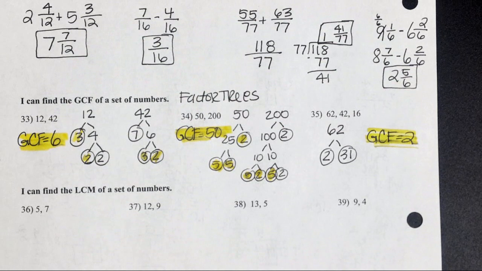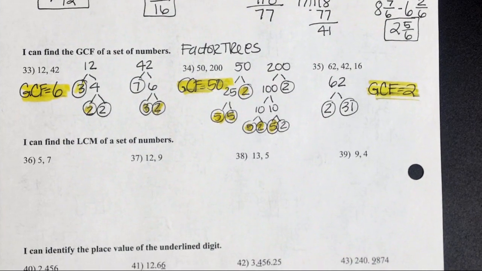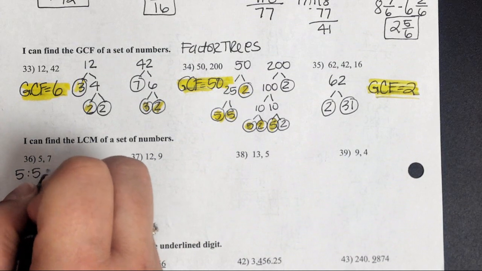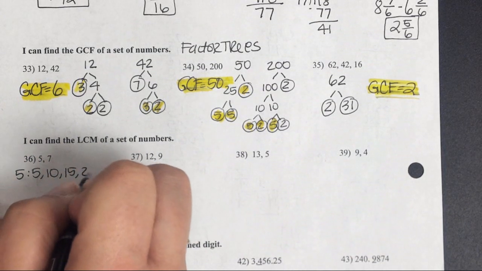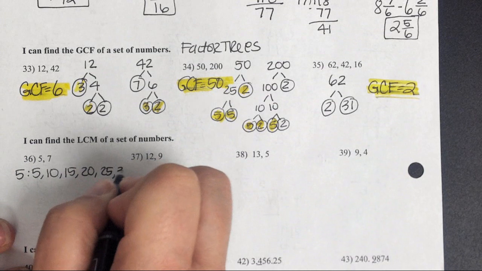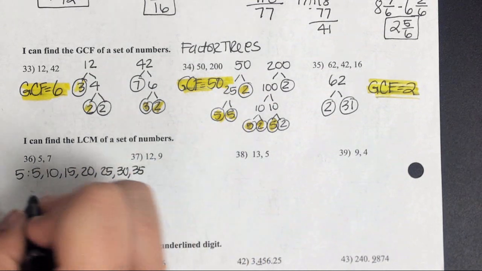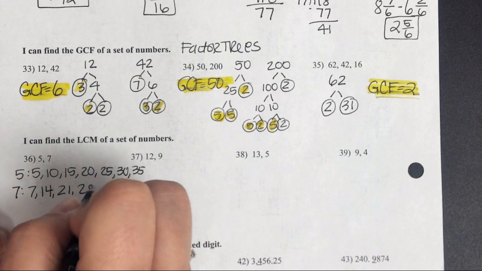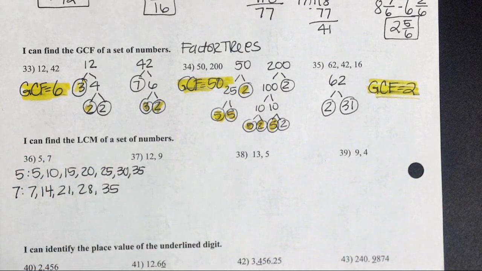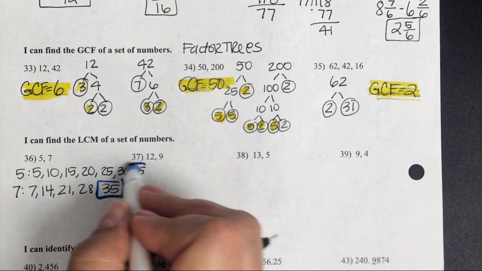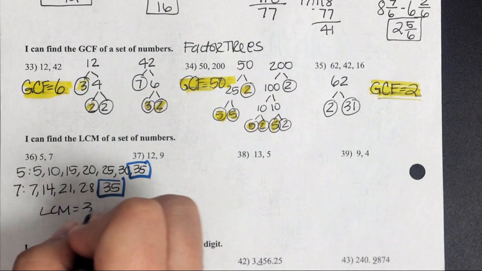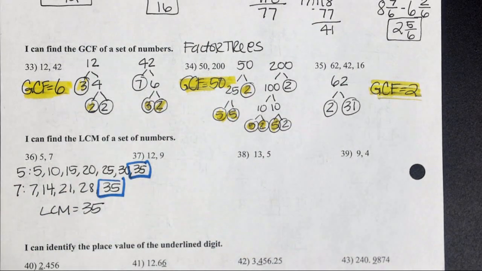Okay? All right, looking at least common multiple. So I'm going to list my multiples of 5 and 7. 5, 10, 15, 20, 25, 30, 35. I think I just saw one that they both share. Okay, so the smallest number that I get to on both 5 and 7 will be 35. So my least common multiple is 35.